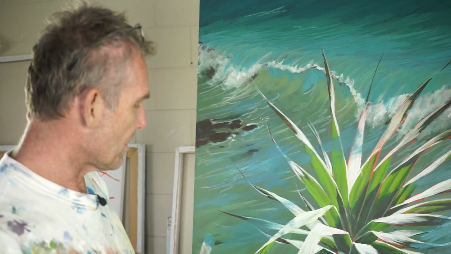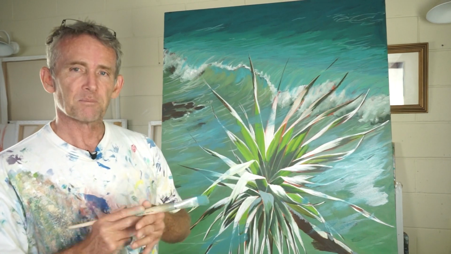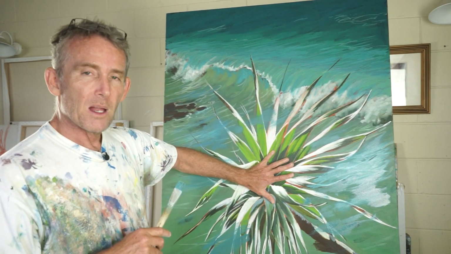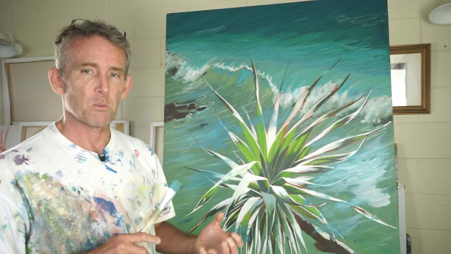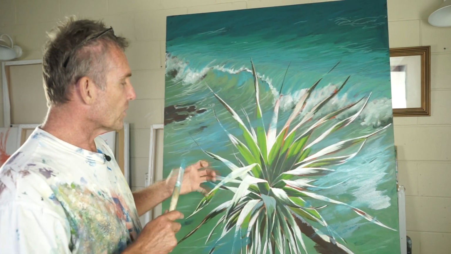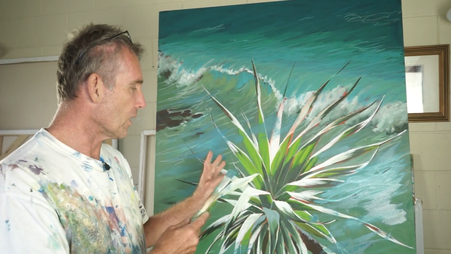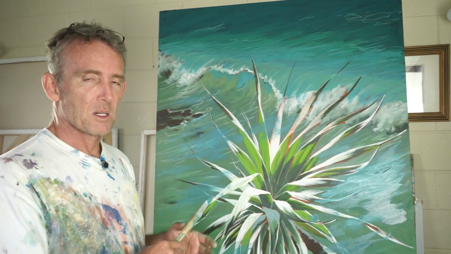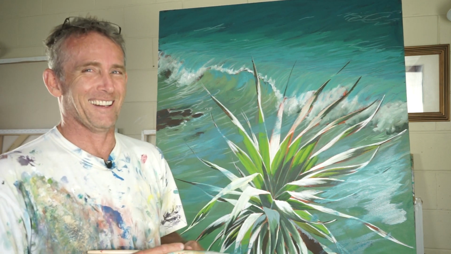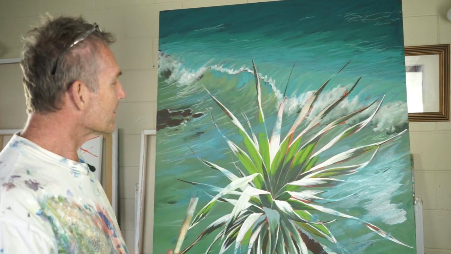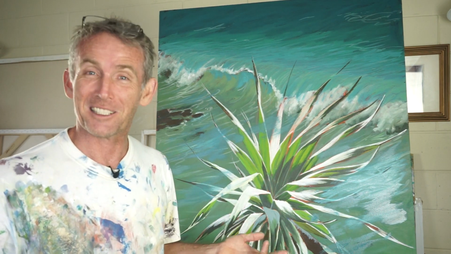So what I've done here is I've just kind of gone through and brushed in a few patches of color here and there, and I'll do more. I'm happy to work over the top of this pandanus tree because it's reasonably well established. So you might wonder why I've gone to all the trouble of putting all of that color in, considering I'm going to paint over most of that. Just because I did. I can't answer that. But you know, I kind of feel it's just part of the process. It doesn't always have to make sense.